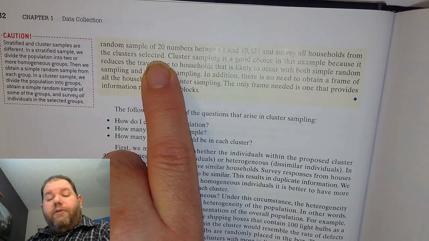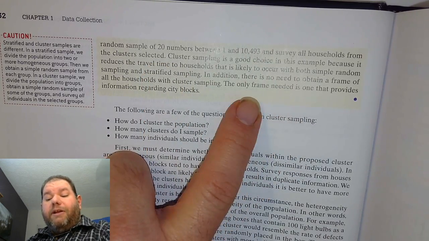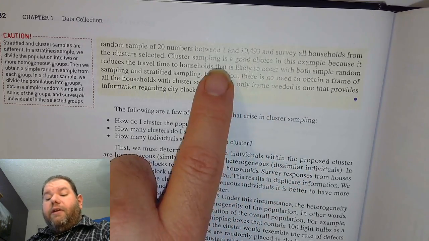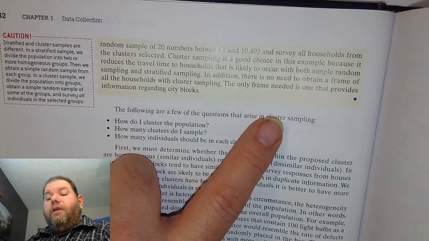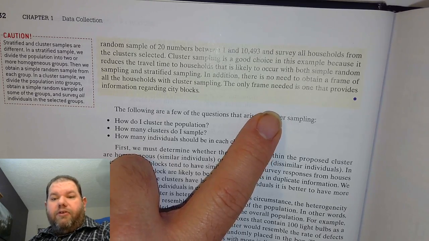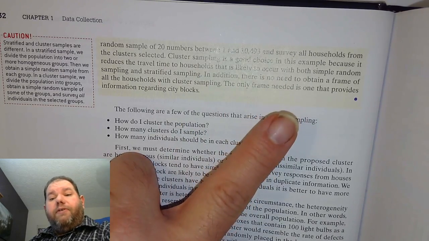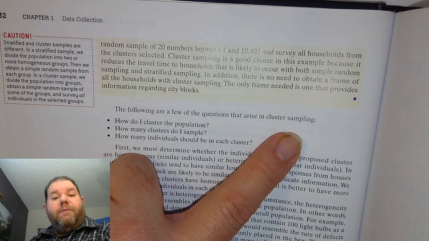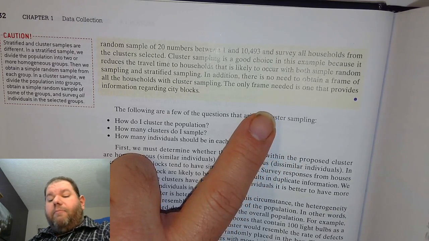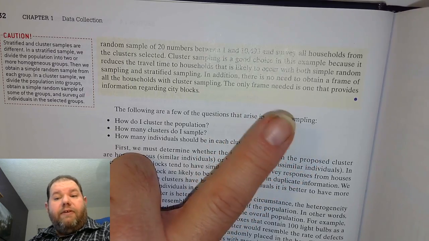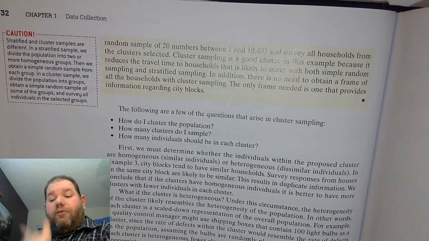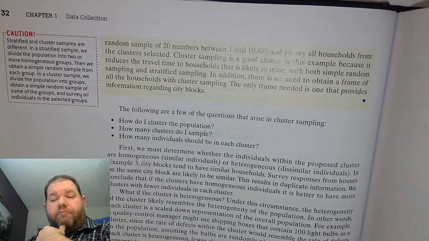And then she can go in and get surveys from each household in these clusters that were selected. In this case, it's a good choice, cluster sampling, because it reduces the travel time. That way she only has to go to 20 different parts of the city versus just randomly selecting 5,000 people from Boston and having to go to 5,000 different places in the city. It's a massive time savings and money savings as far as travel time and whether she drives or takes public transportation. Probably public transportation.